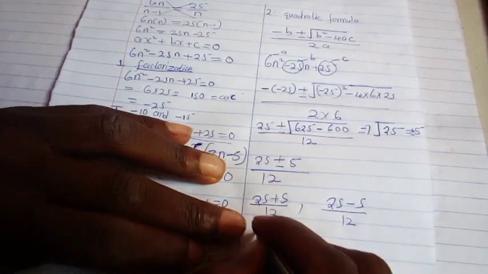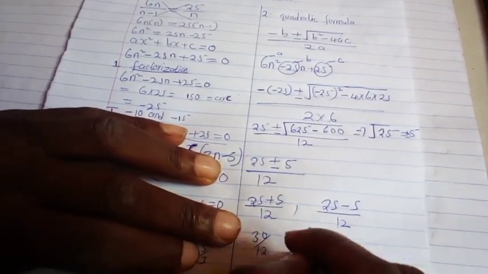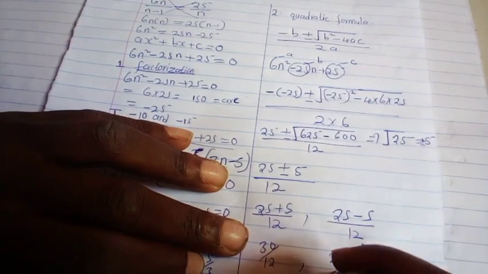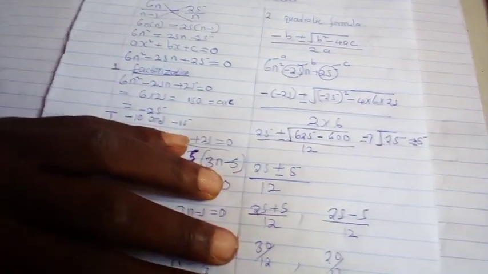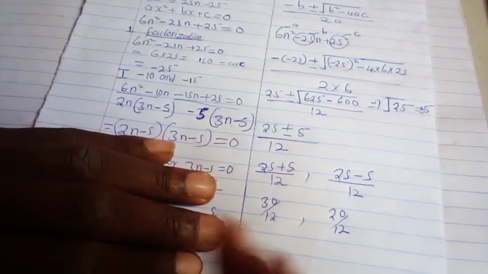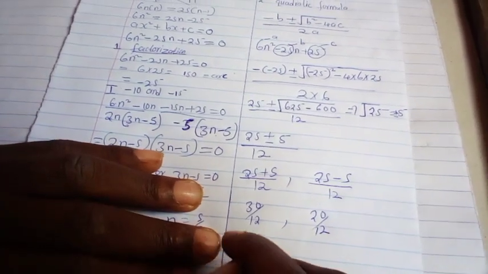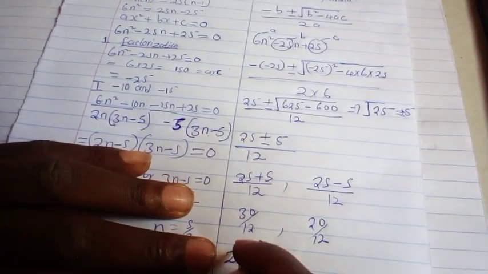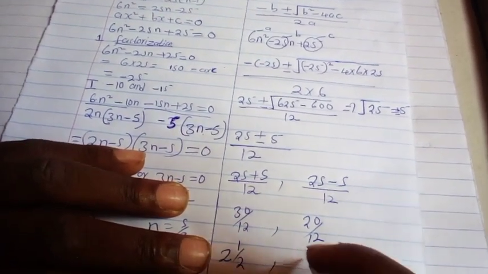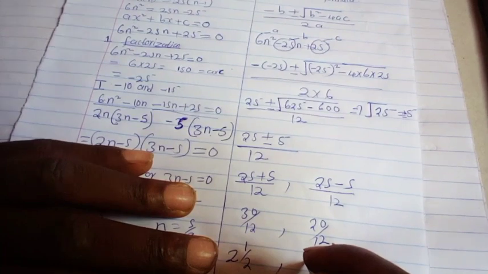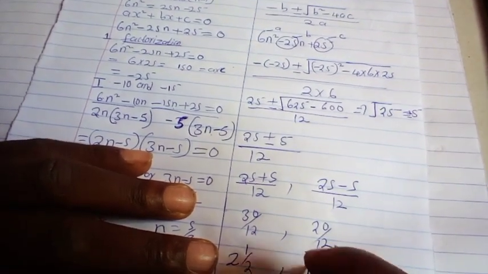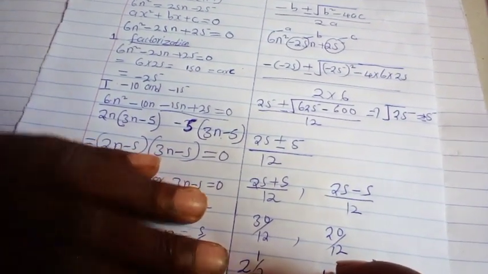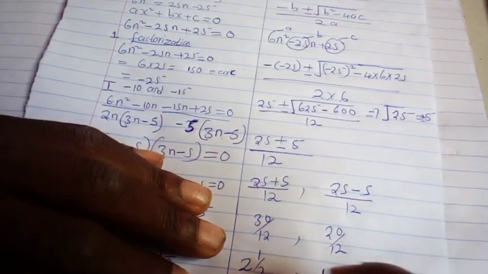When you look here, you'll get 30 out of 12, and here you'll get 20 out of 12. When you simplify, I'll make it a mixed fraction. We'll remain with 2 and a half, and here you remain with 1 and 2/3.